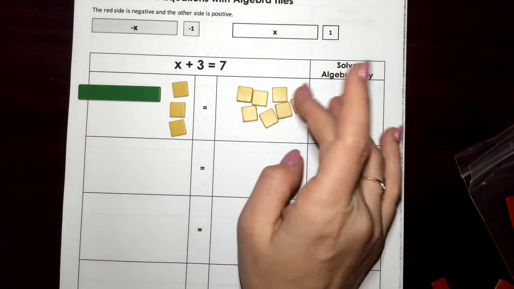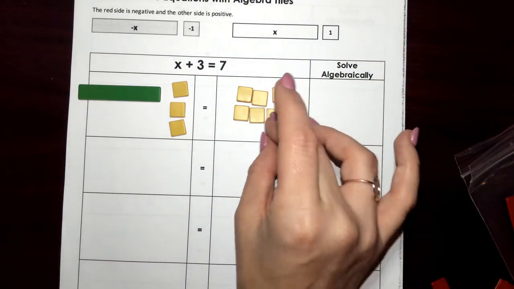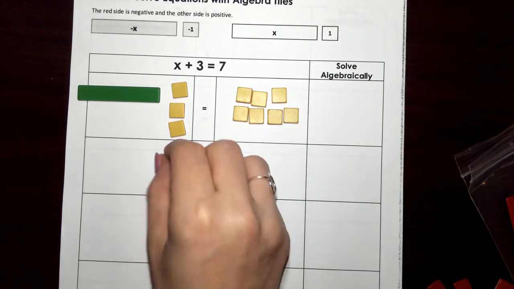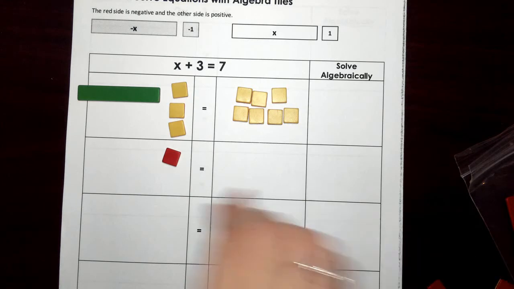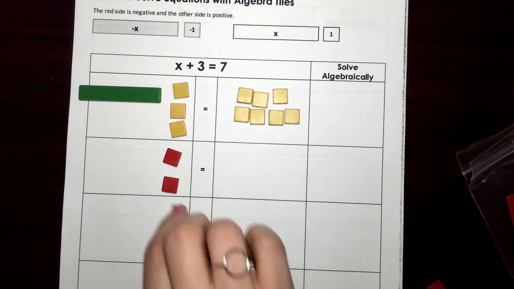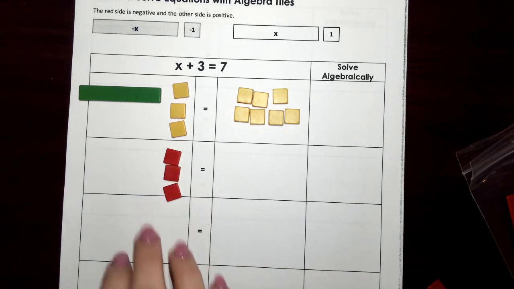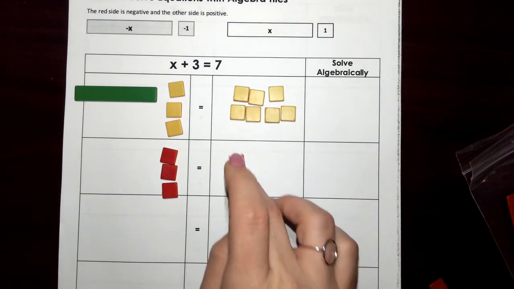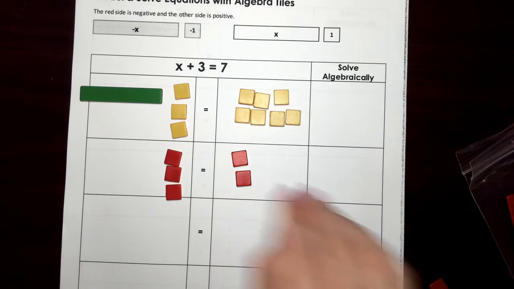So I have to do what we call the inverse. So I see 3 yellow ones, so I need to put 3 red ones, and whatever I do on one side of the wall, I've got to do on that other side of that wall.